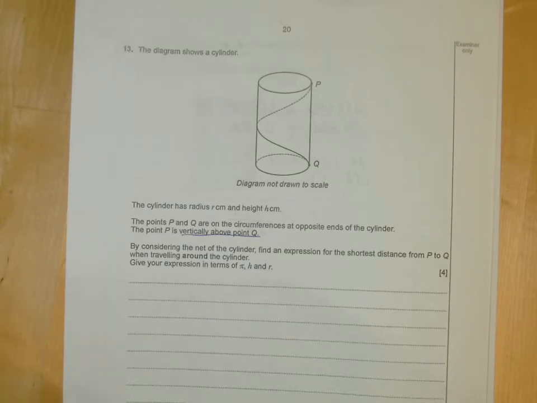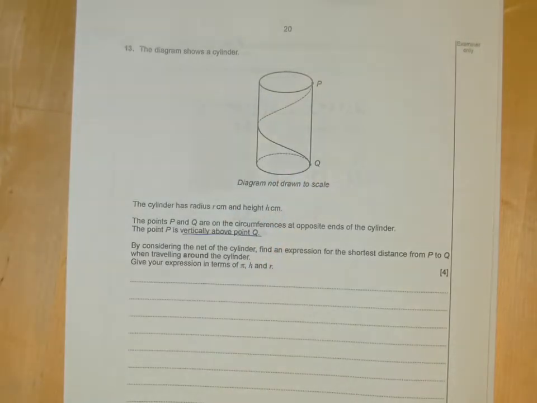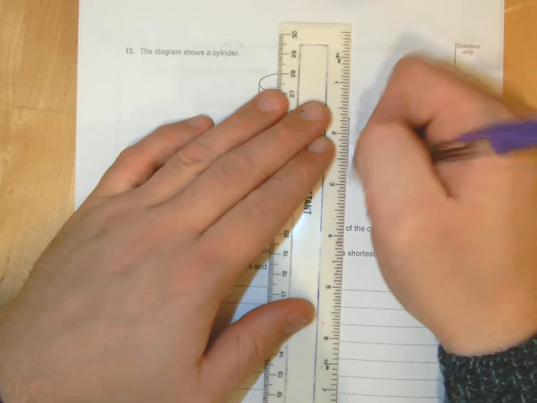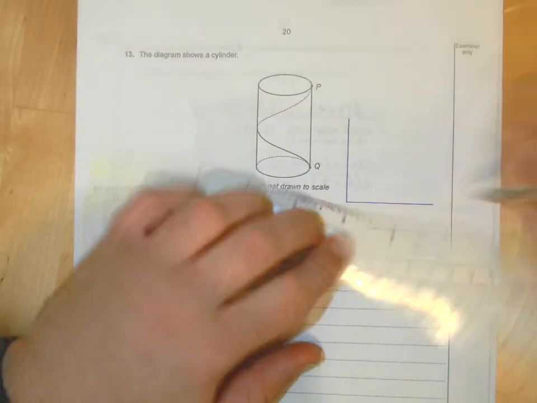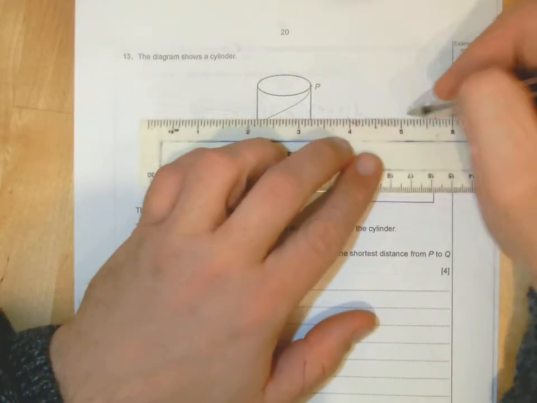But if we were to look at the net of it, when this is all stretched out, that should form a straight line if it's the shortest distance, if you think about it. Even though it's curving around here, when I stretch it out, that will be a straight line in order to get the shortest distance. Let's draw the net. The net will really help us see how this is working out. Now the net of the cylinder.